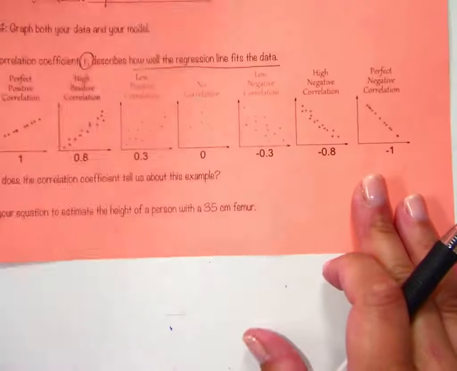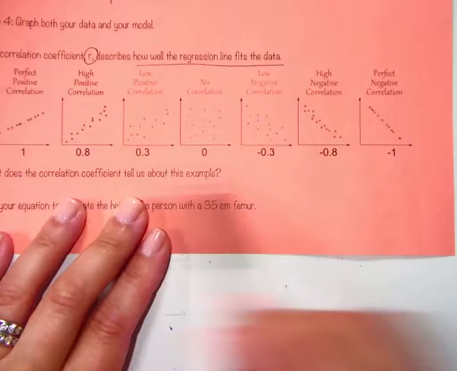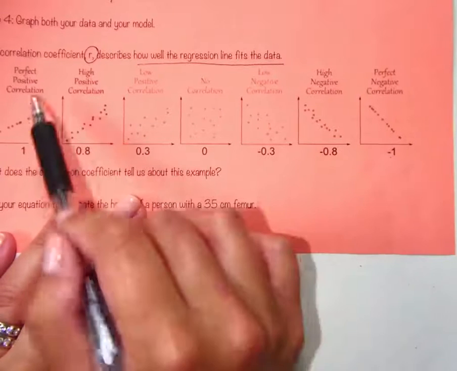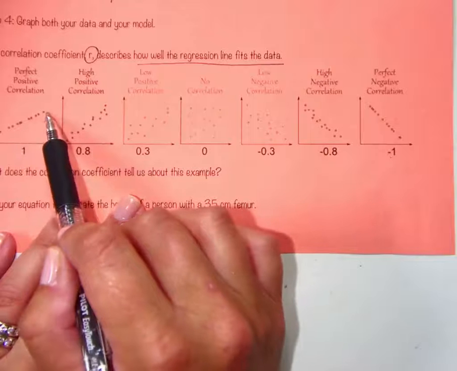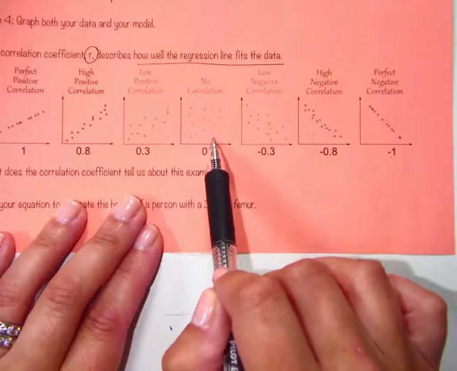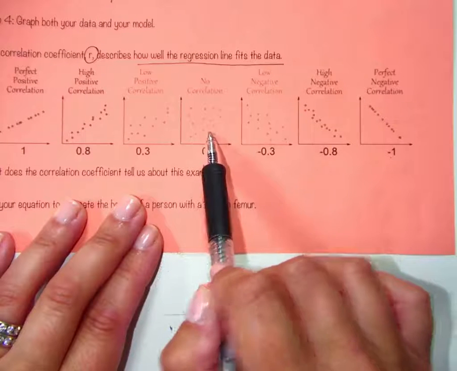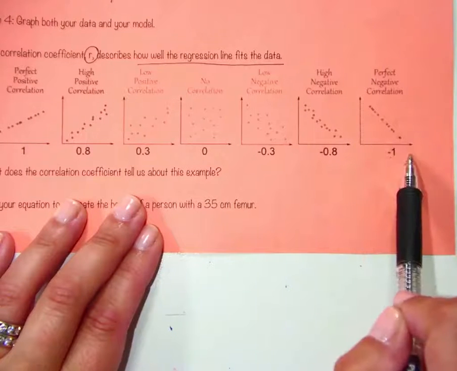Your correlation coefficient can go from a +1 to a -1, where a +1 is a perfect positive correlation. When you get to the middle at 0, that shows that you have really no correlation of those data points at all. And then a -1 is a perfect negative correlation.